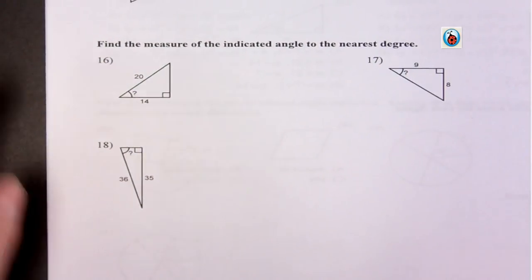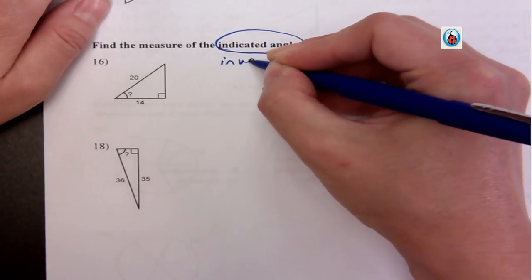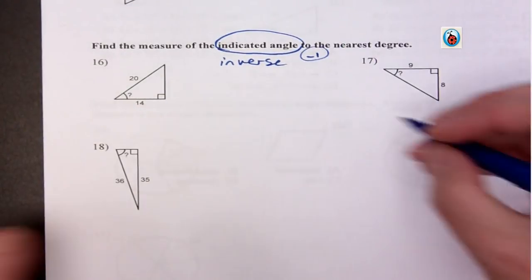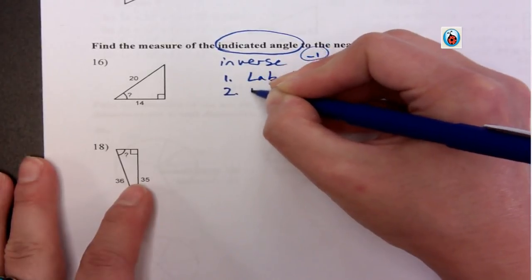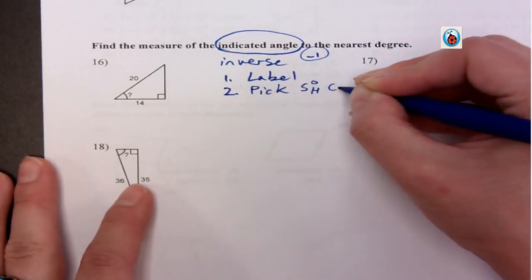Okay, next, find the angle. When we're finding the angle, we use the inverse function. Okay, inverse means the -1 function. And so it's the same steps though. So first I label, then I pick my SOHCAHTOA.